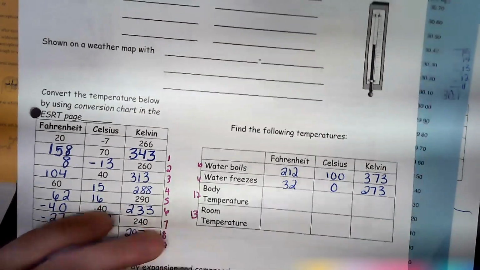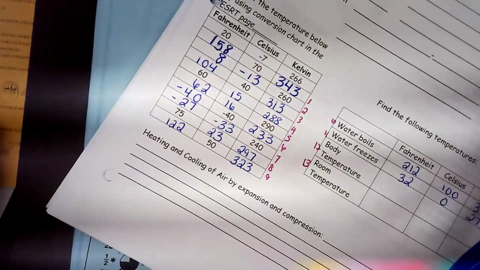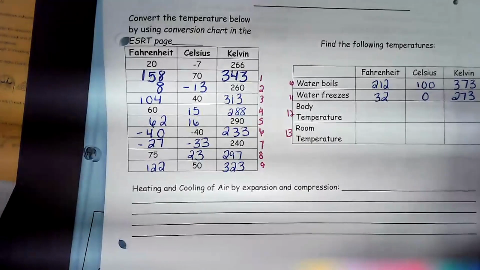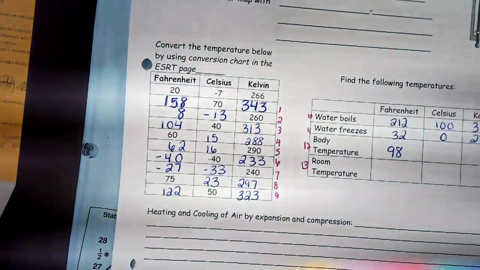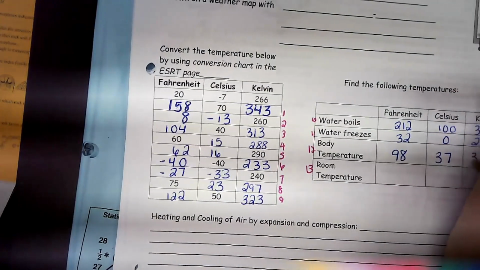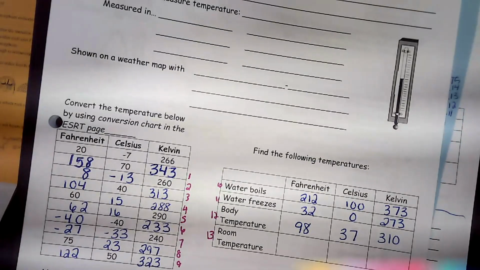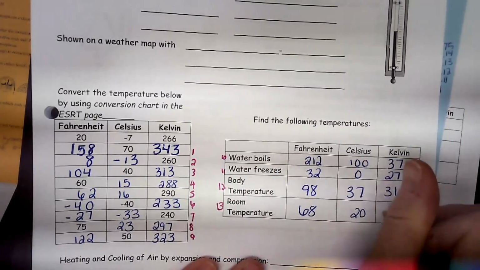Now body temperature. Not listed on there anywhere. But come on, guys. How many times in the last year has your temperature been taken? Oh, it's 97. 98.7-ish, yeah. So let's go with what did you say, 98? If you did that, I believe that's around 37 Celsius and 310. No, on the Regents, you will not be responsible for knowing body temperature. But come on, you're human beings. You should know what your temperature should be at this point in your lives. And then the last one, 68, 20, and 293.